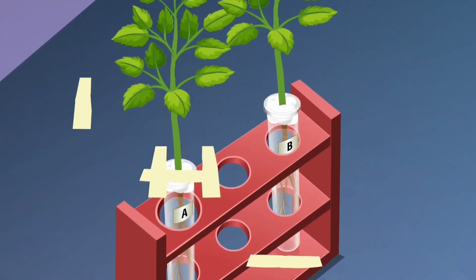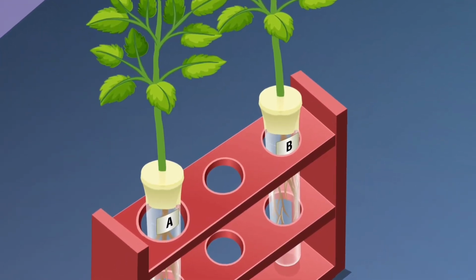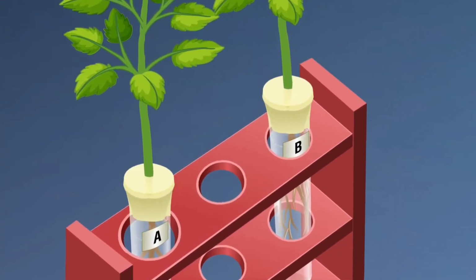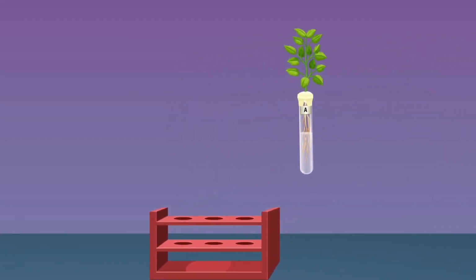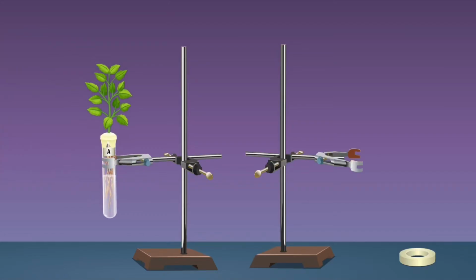Seal the mouth of 2 boiling tubes using adhesive tape such that no water trickles out of the boiling tube even when they are inverted. Fix tube A vertically upright in a laboratory stand. Fix the other boiling tube B upside down in another laboratory stand. Ensure that the water in second tube B does not trickle down.